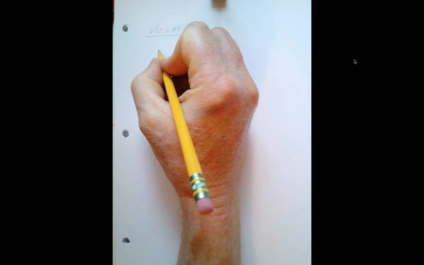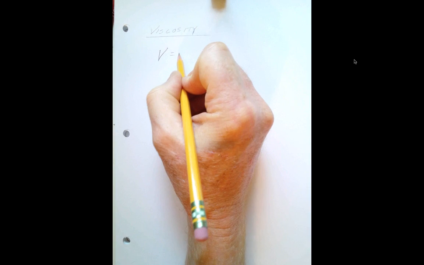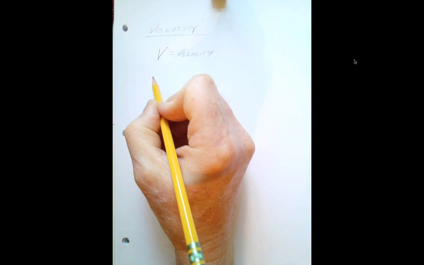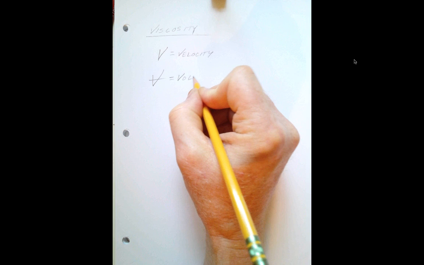So, if we ask the question, what is a fluid? The answer is it's a substance that deforms continuously under applied shear stress. We're now going to examine the rate of that deformation. Important notation, I use V for velocity and a V with a slash through it to represent a volume.